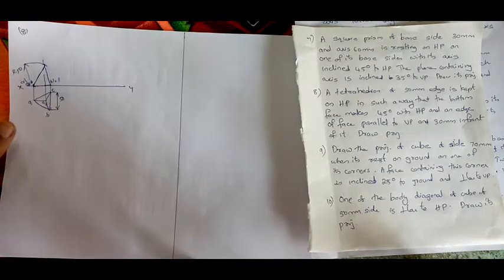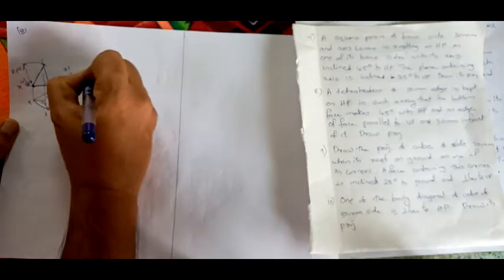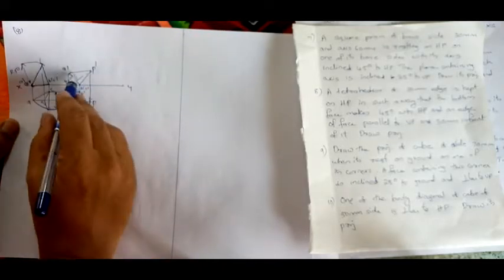Now they have asked that the bottom face makes 45 degrees with HP. Bottom face. Already I have told you that a tetrahedron will actually contain faces only, no bases. The bottom face means it's a base. So this base is making 45 degrees. So you have to draw such that the base is making 45 degrees, that is A dash B dash C dash is making 45 degrees, and then reconstruct this figure. This will be your P, this will be your A dash. Here the base is not visible, right? B dash, C dash. If you are looking from here, your base will not be visible.